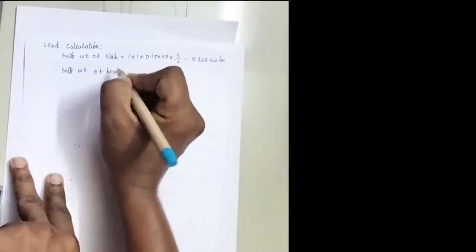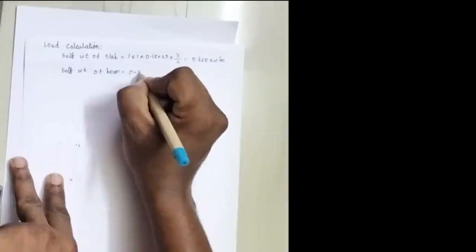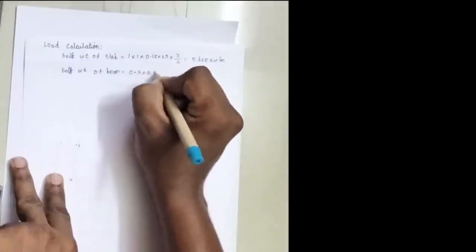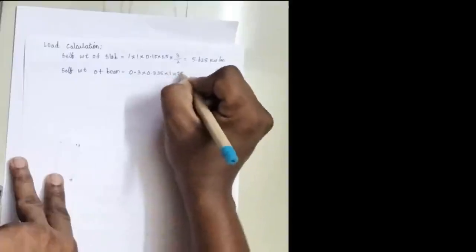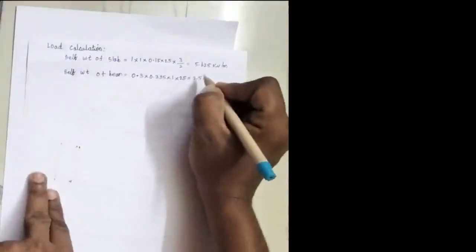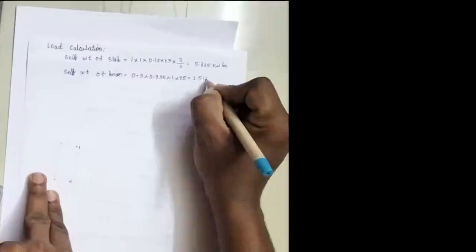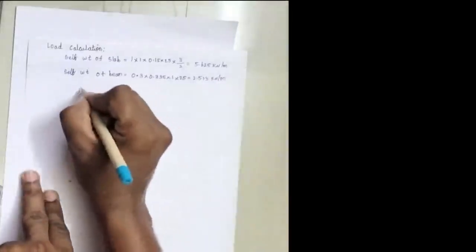So self weight of beam, so then we know the value. We know that the width of the beam is 0.3 and depth of the beam is 0.335 and the length is 1 meter and unit weight of concrete is 20. So value is 2.513 kilonewton per meter. Next we need to consider the live load.